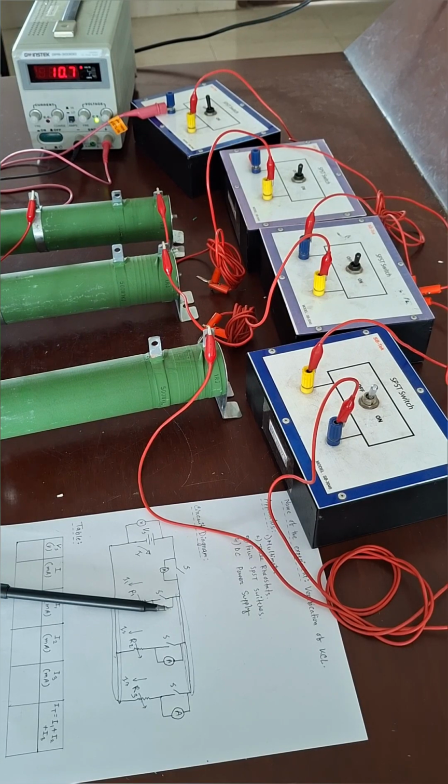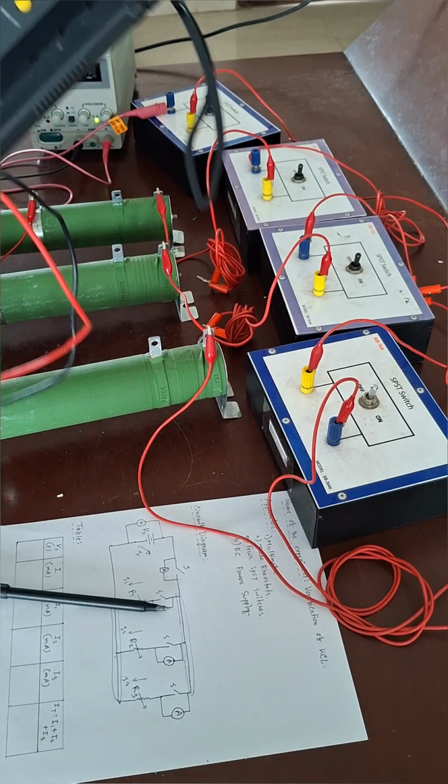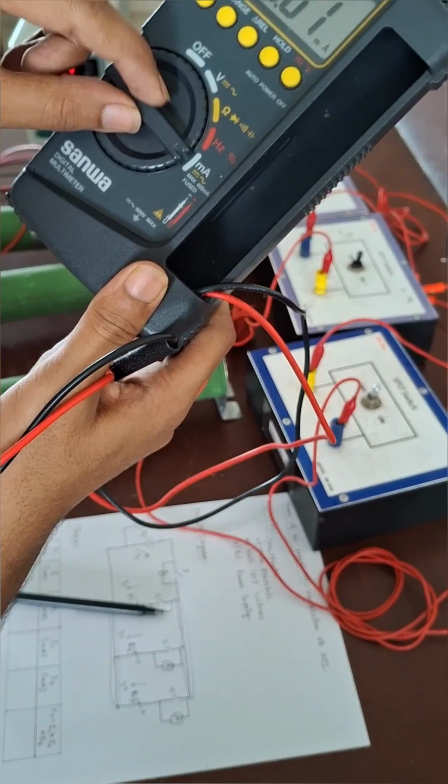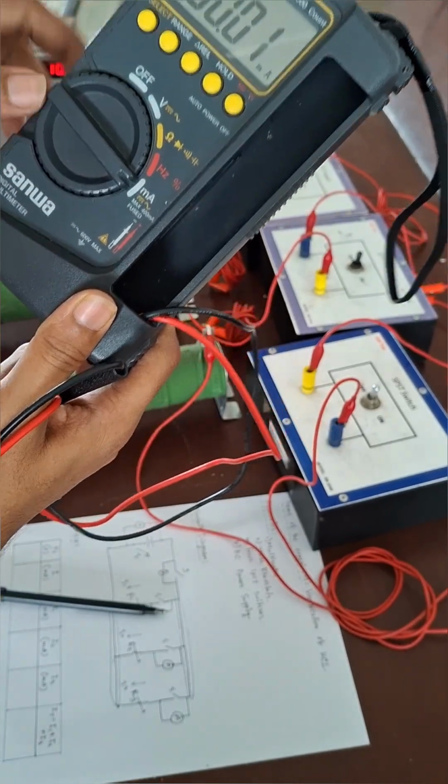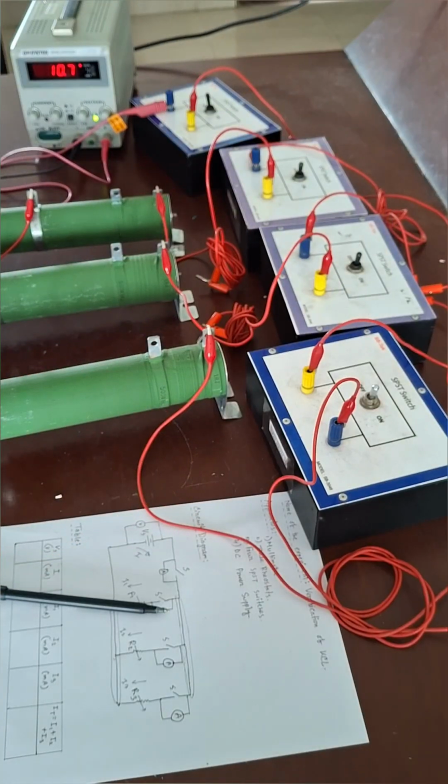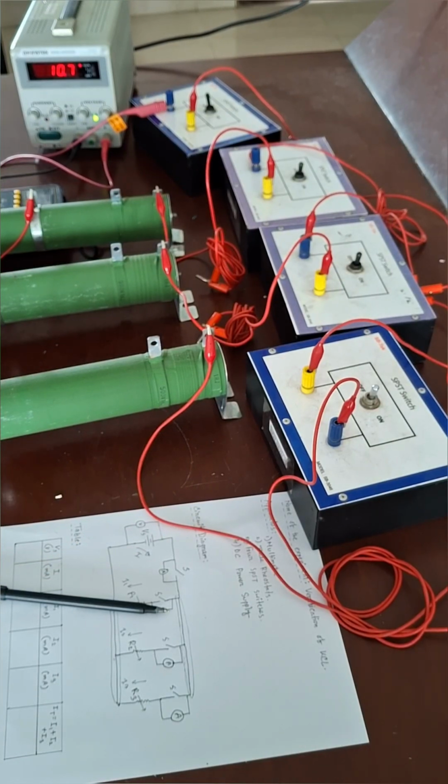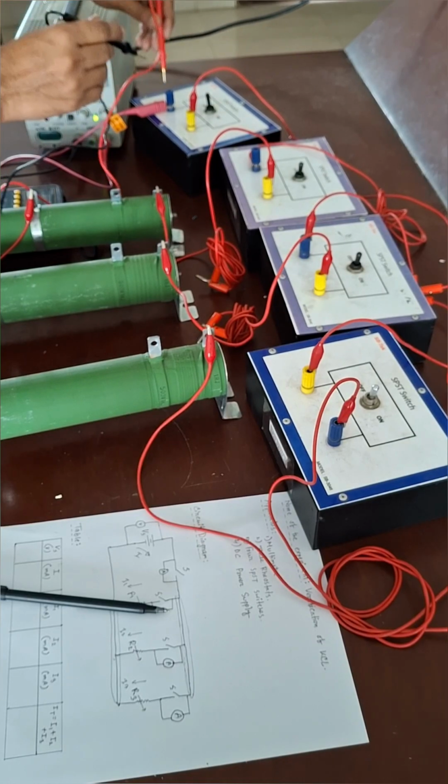So for the measurement we will rotate the knob to milliamps here, and we have put it to DC. So now for measuring the current, we know the SPST switches must be turned off, so our switch is turned off, and we will measure the current now.